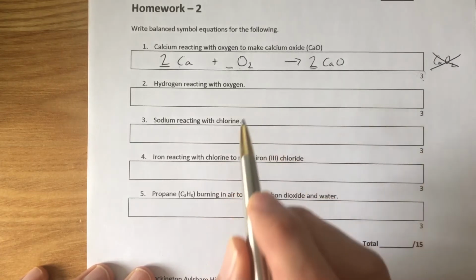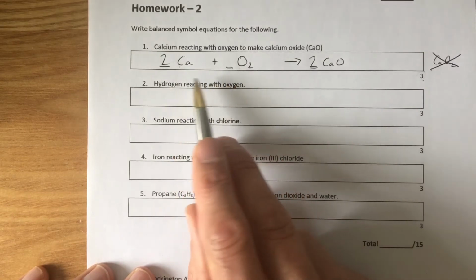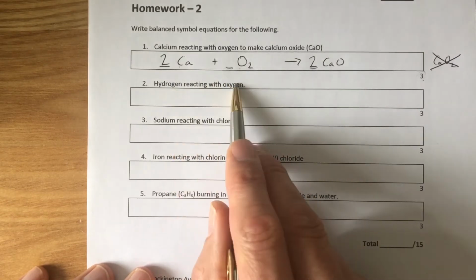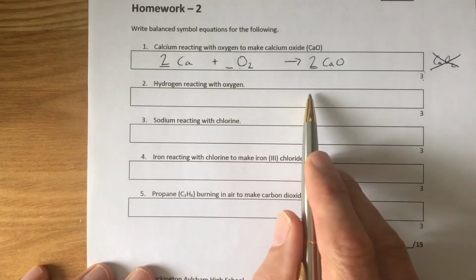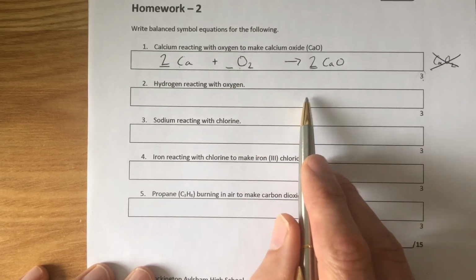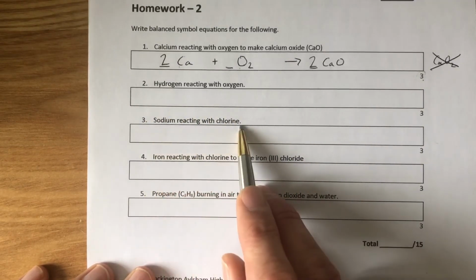Well, this is where you've just got to calm down, stop and think. A compound of hydrogen and oxygen, H and O. We've heard of that, haven't we? Water, H2O. So that's the formula of our product, and that's your 2nd mark, and then you balance it. Next one, sodium reacting with chlorine.